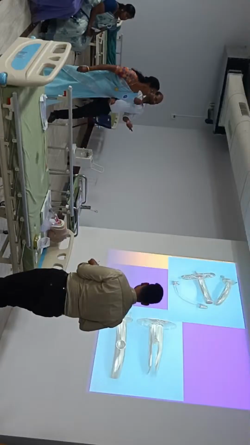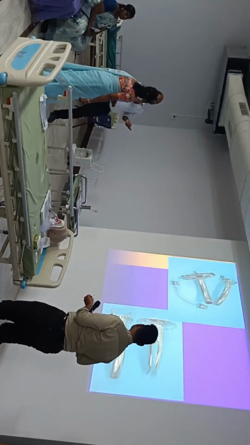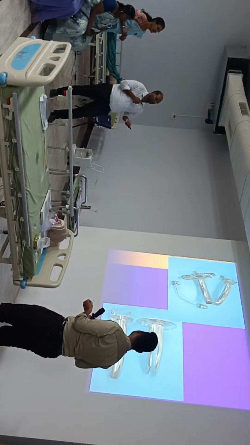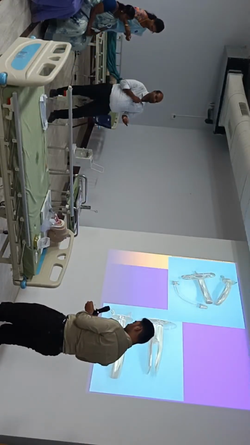So you can see the tube has three parts. This is a Jackson's tube. The tube has three parts: the outer tube, the inner tube, and this is a trocar. Can you see three parts there?